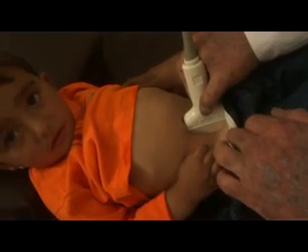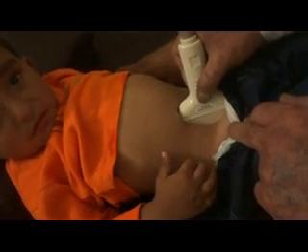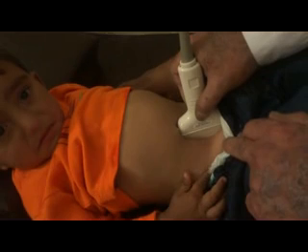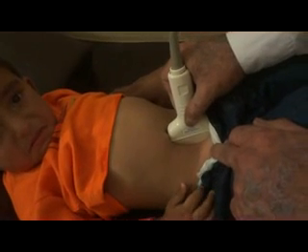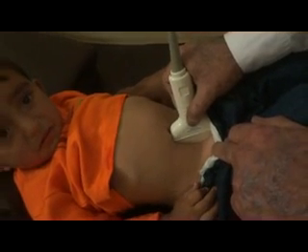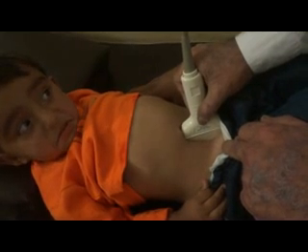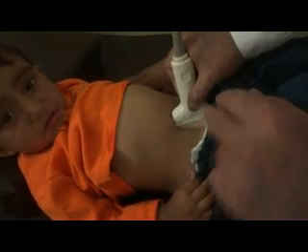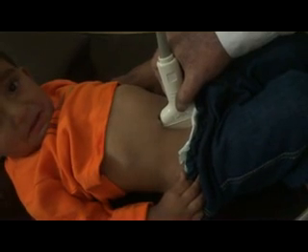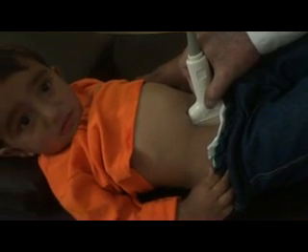Second thing that you will be seeing in the kidney of a 2-year-old child is that the pyramids will stand quite prominent. See, this is the medullary pyramid, this is the pyramid, this is the pyramid. So the pyramids will stand quite prominent. So this is a normal kidney.